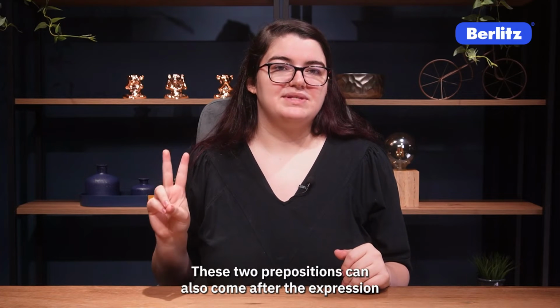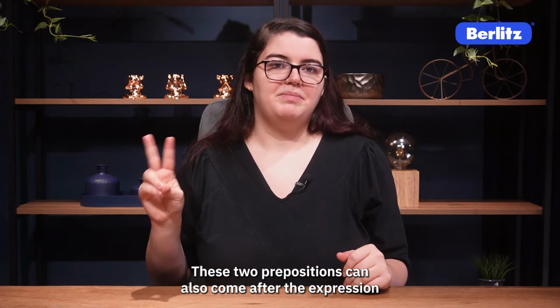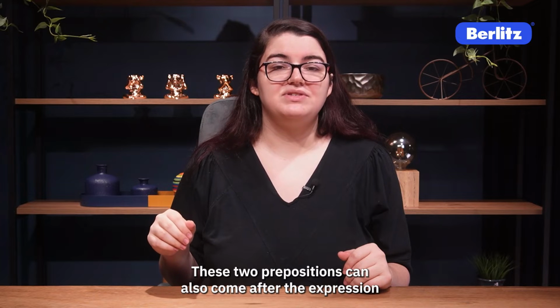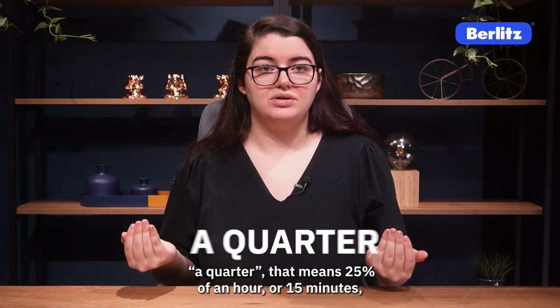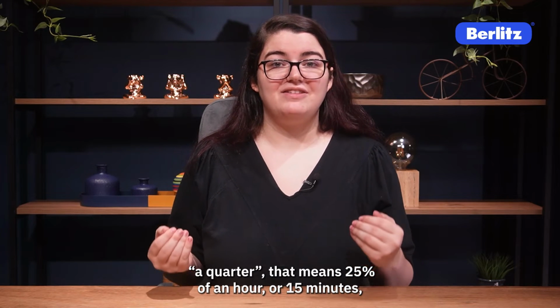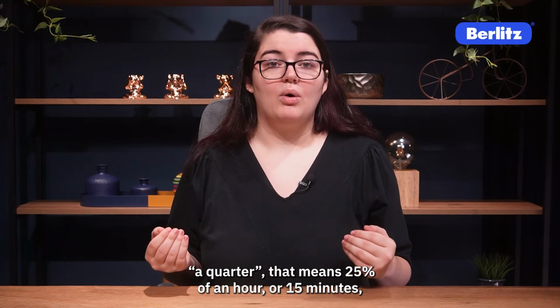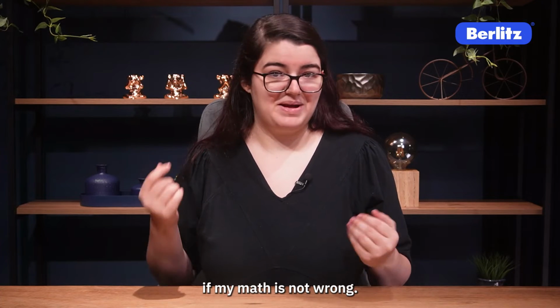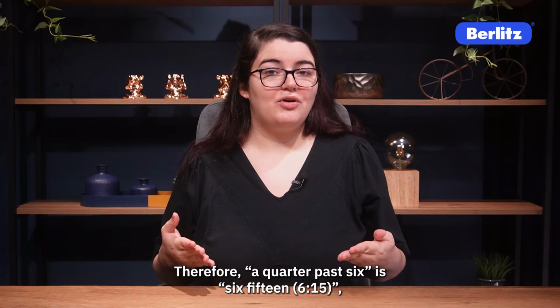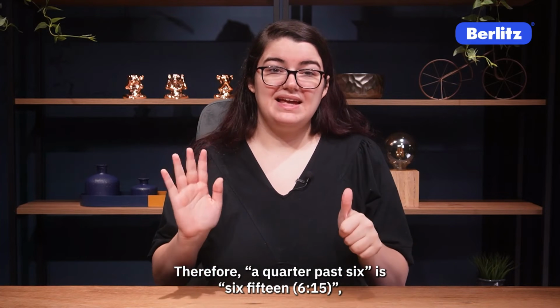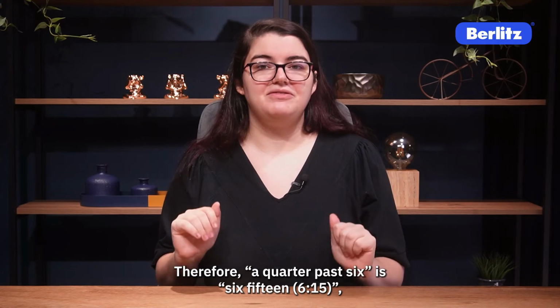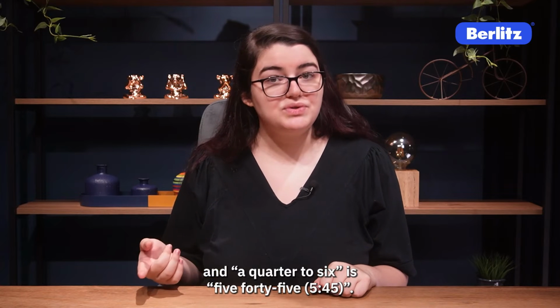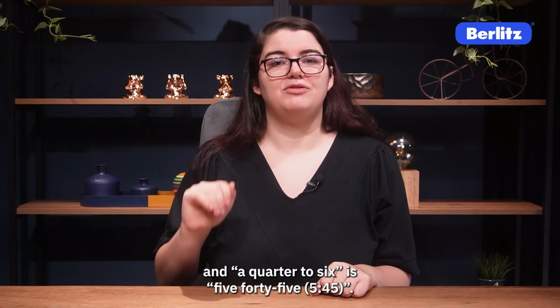These 2 prepositions, to or past, can also come after the expression a quarter. That means 25% of an hour, or 15 minutes if my math is not wrong. Therefore, a quarter past 6 is 6:15, and a quarter to 6 is 5:45.